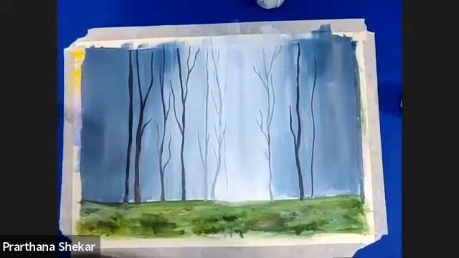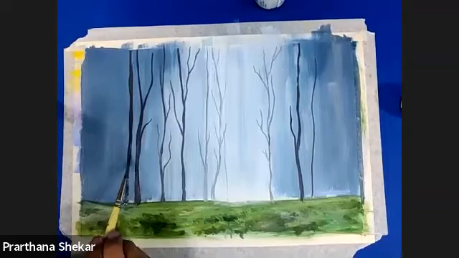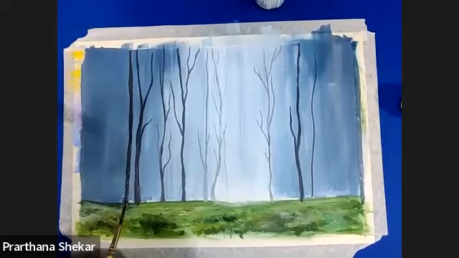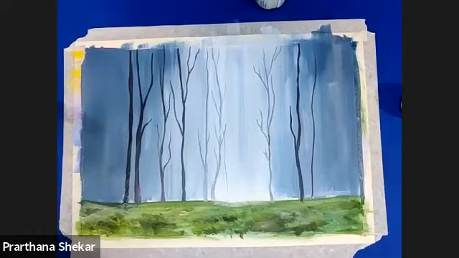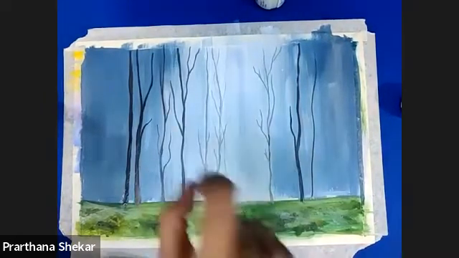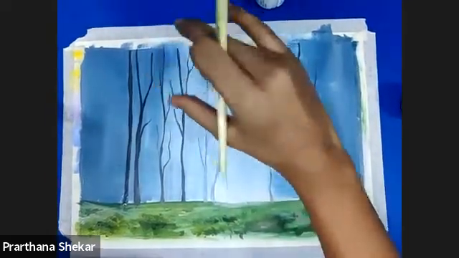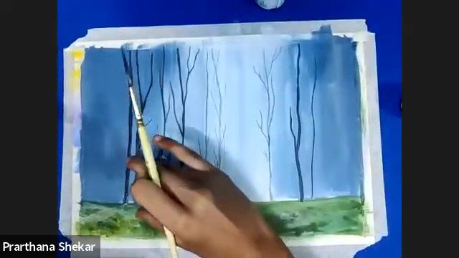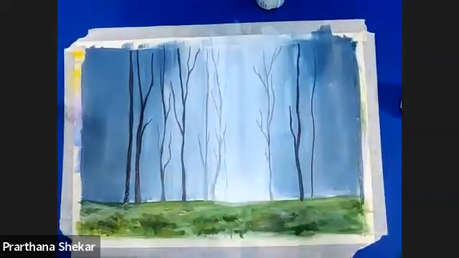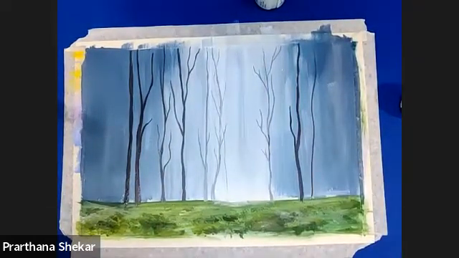And always make sure the upper part of the tree will be thin and the bottom part will be thick. Okay? Have you all understood? The upper part of the tree will be thin, and as it comes to the lower part of the bark, it will be bigger, thicker in size as it approaches the root.